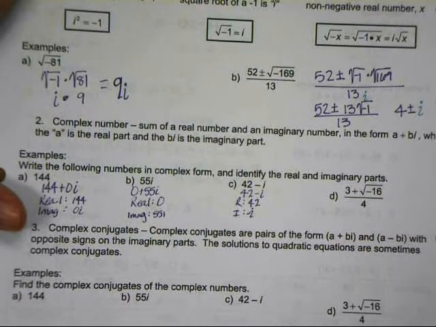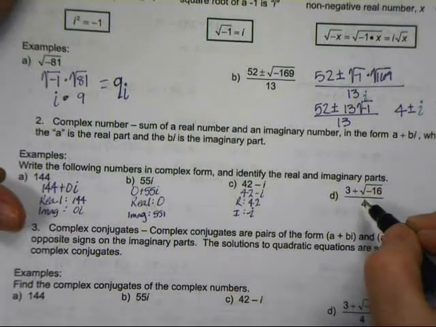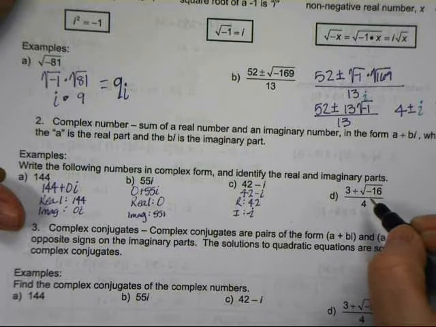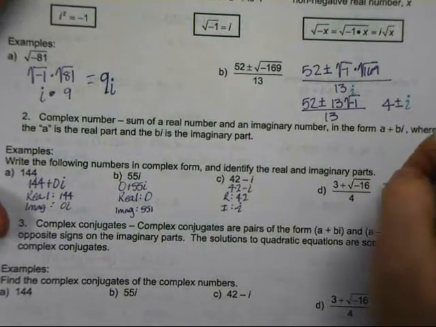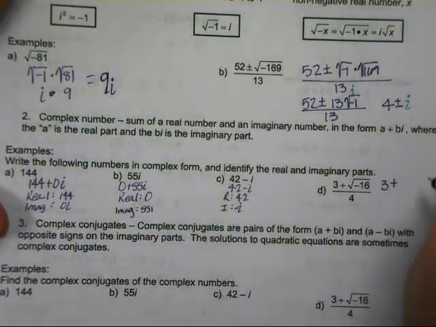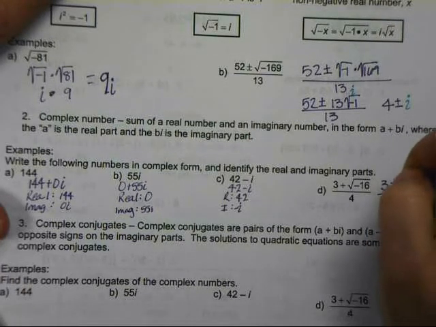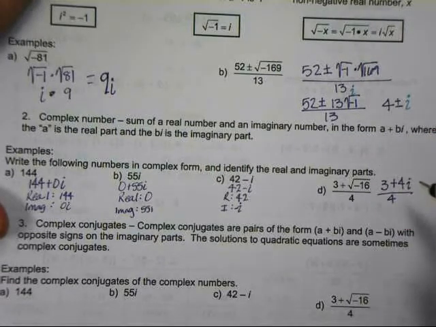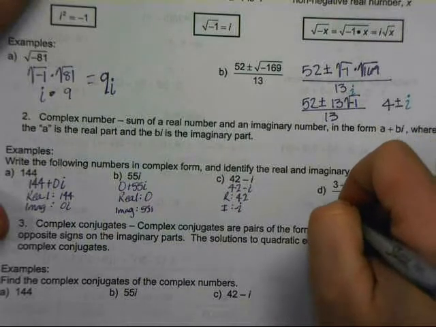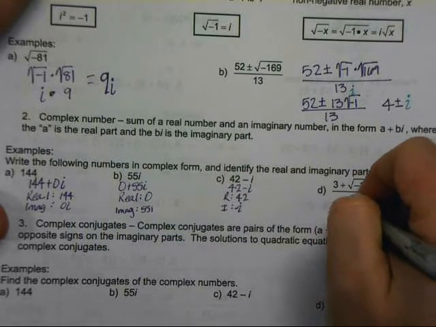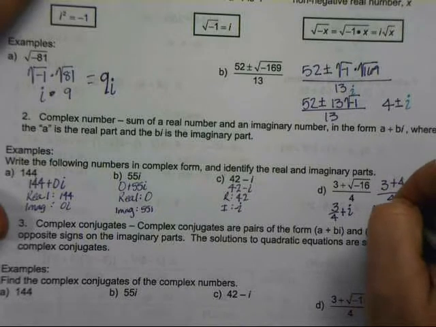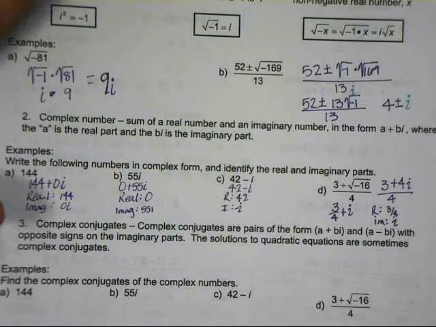And example D, we have 3 plus the square root of negative 16 divided by 4. If we break it down, 3 plus, what's the square root of 16? It's 4, and then i, divided by 4. We can break that down even further because 4 divided by 4 is 1. So that would leave us with 3/4 plus i. Your real part is 3/4 and your imaginary part is plus i. So that is your complex numbers.